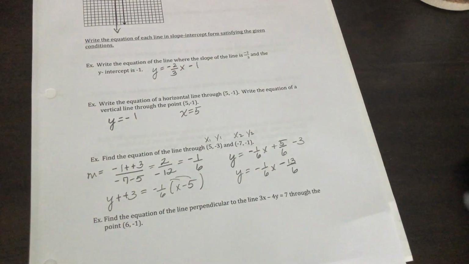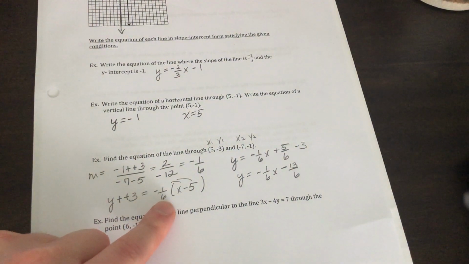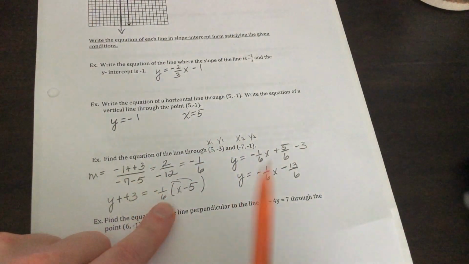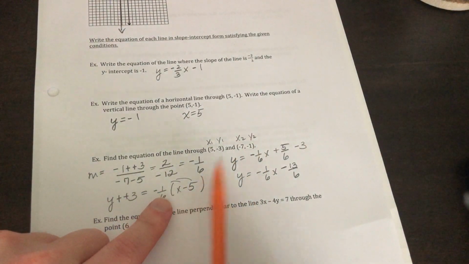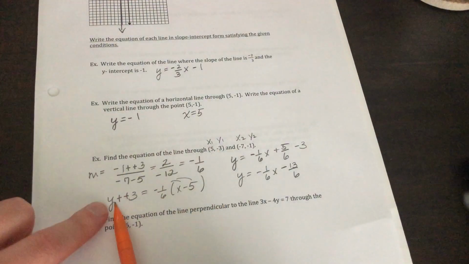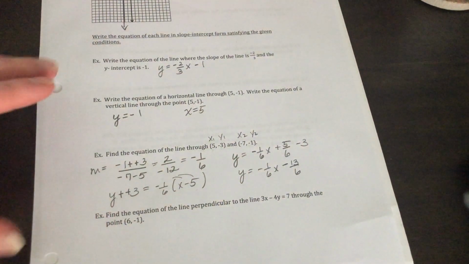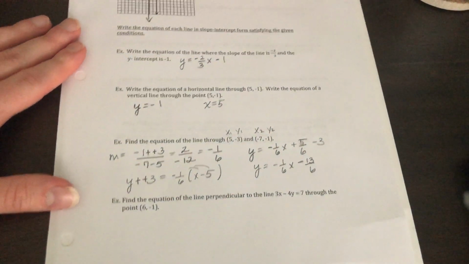Okay, so what I did is I found my slope and I plugged it into my point slope form, and I used a point. Now, if you were to use this other point, it should still come out to be the same answer. It's always x minus the x coordinate and then y minus the y coordinate of that point. Okay, now we're going to do standard form.